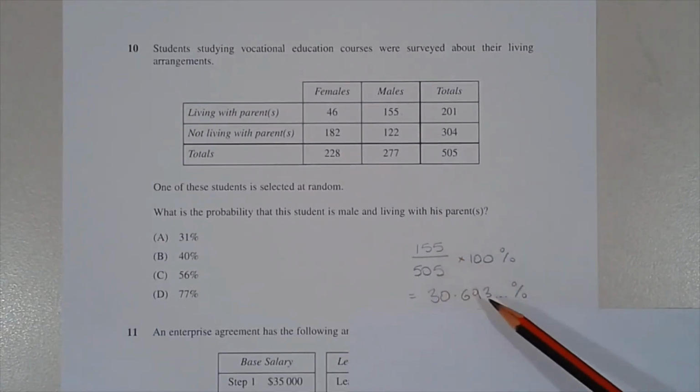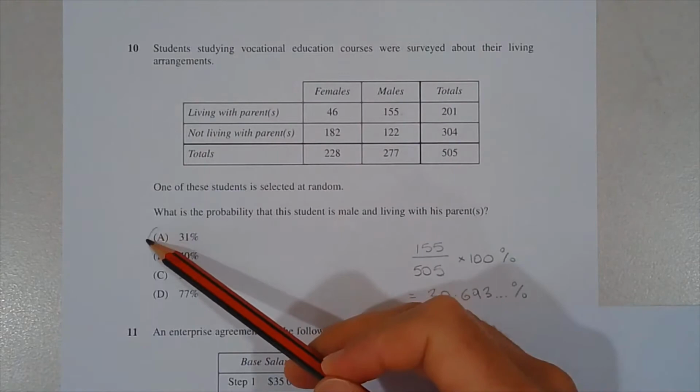Like so. You end up with 30.693%, and that rounds to 31%. So the answer is option A.